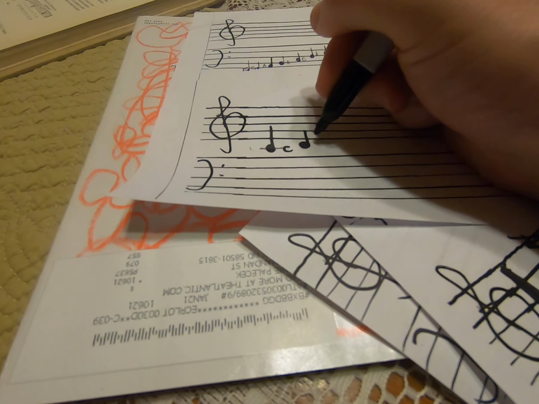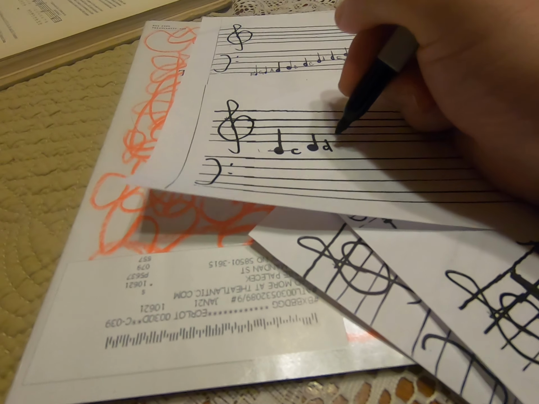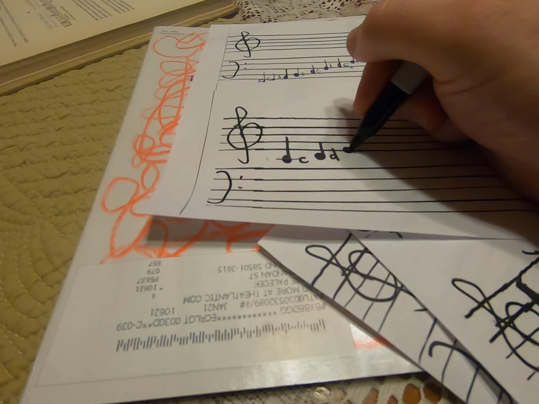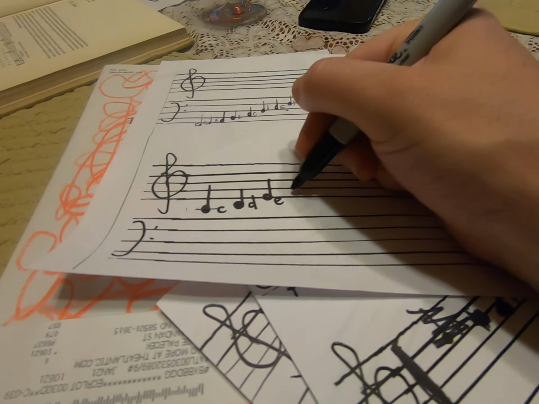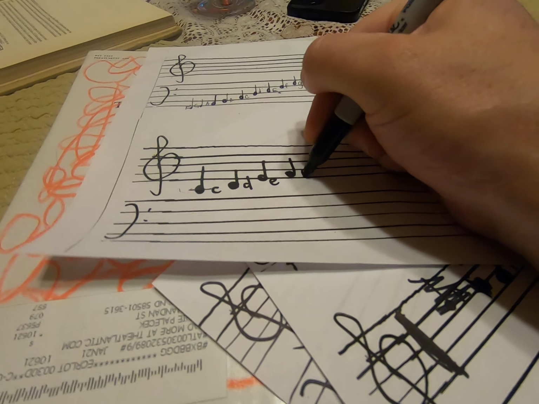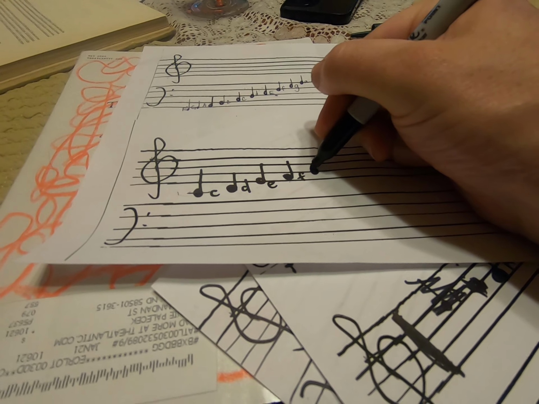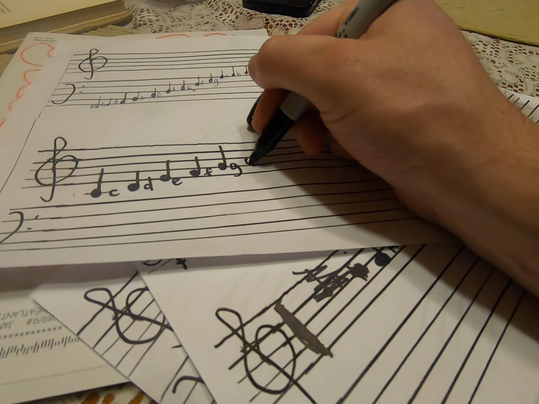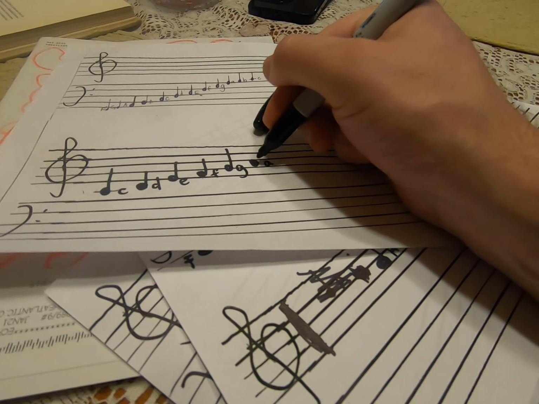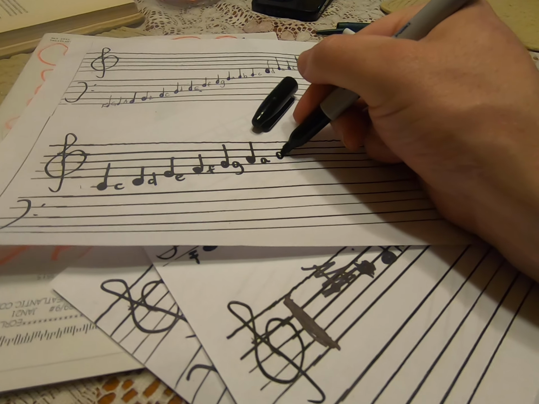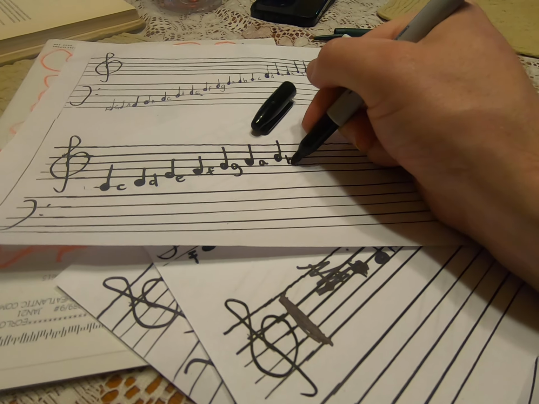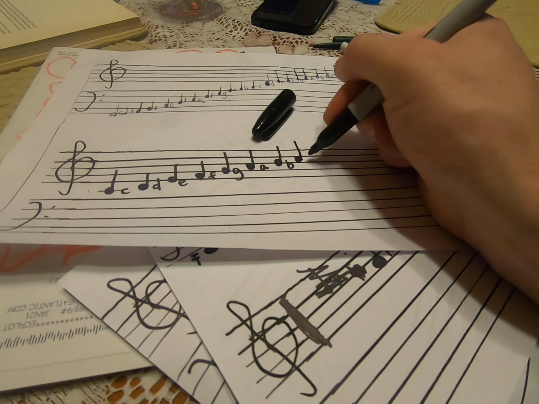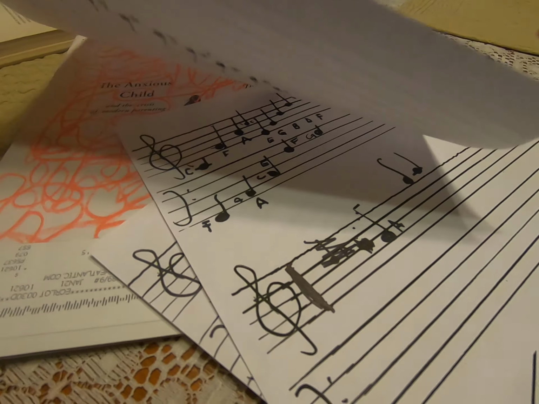D. That is correct. Doesn't it just go straight up? And then E. F. G. That's right. G. A. B. C. Very good. Very nicely done.